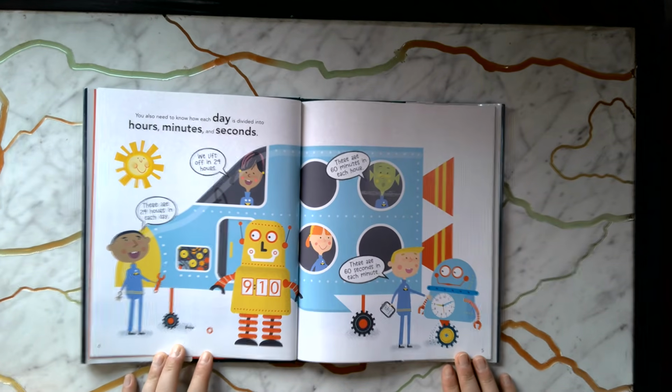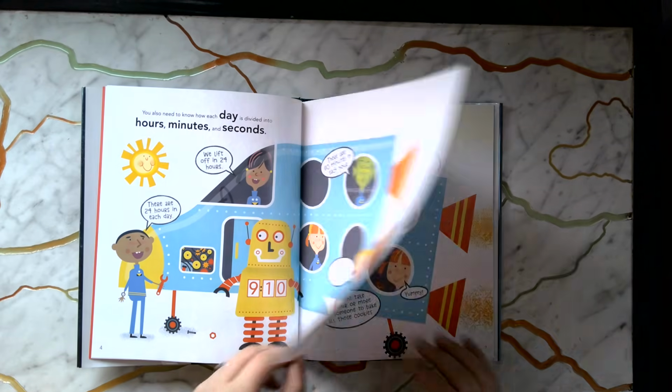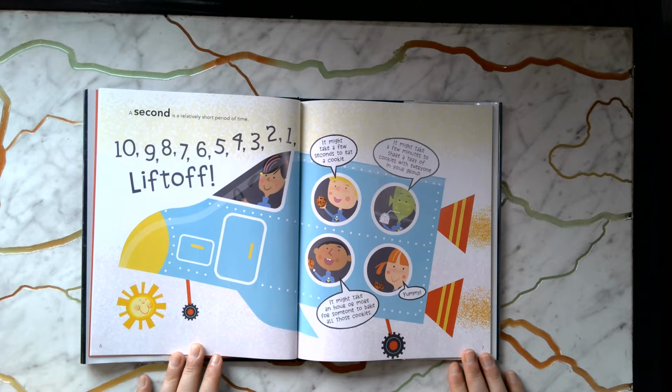You also need to know how each day is divided into hours, minutes, and seconds. We lift off in 24 hours. There are 24 hours in each day. There are 60 minutes in each hour. There are 60 seconds in each minute. A second is a relatively short period of time. 10, 9, 8, 7, 6, 5, 4, 3, 2, 1, lift off.